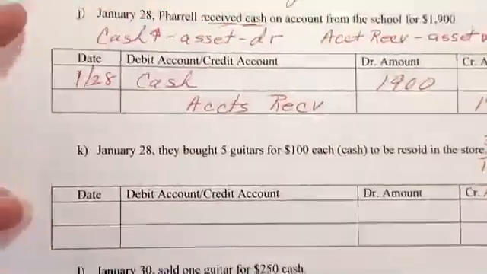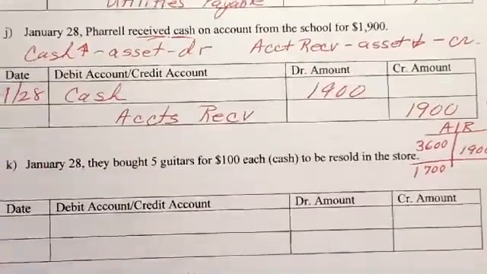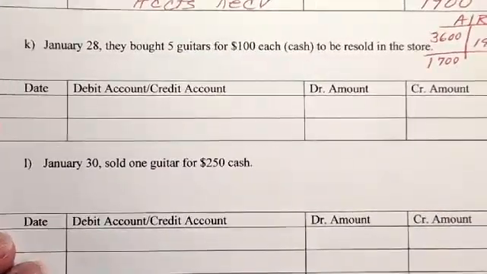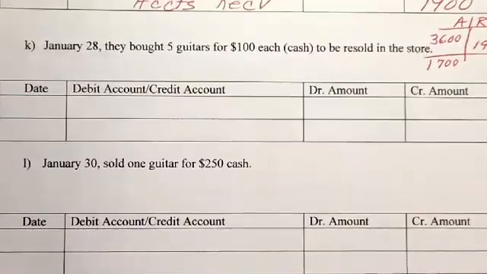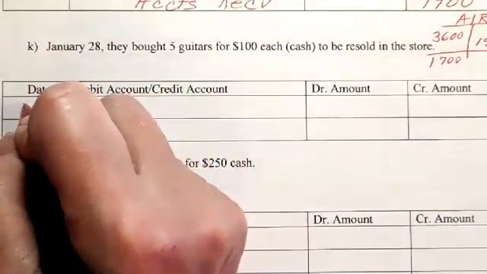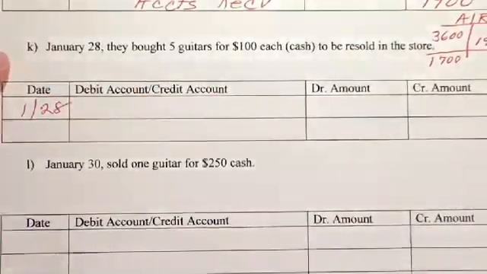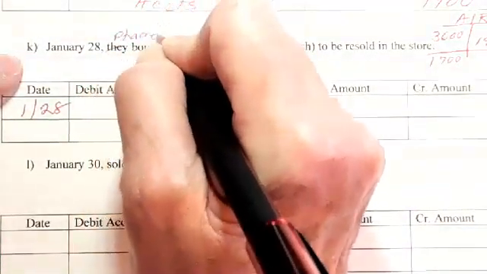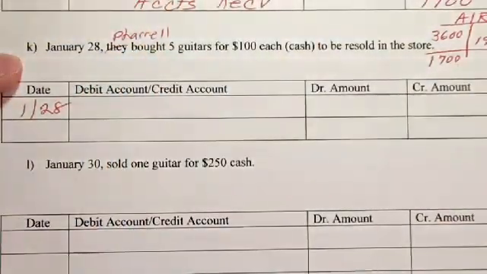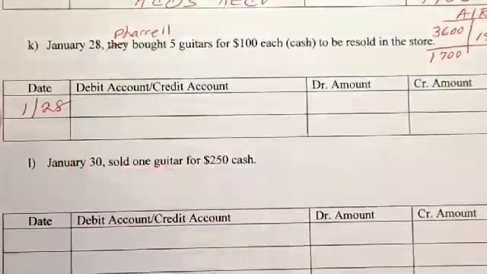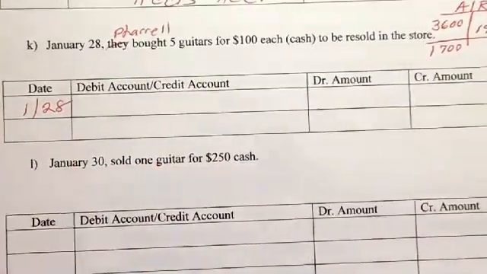All right. So the 28th, I decided I'm not only going to give lessons and do repairs, but I'm going to sell equipment. So on the 28th, I was busy on the 28th. They, and again, they means Pharrell, bought 5 guitars for $100 each that I'm going to sell. So I'm going to sell some guitars as well. But I haven't sold them. I just got them in the store.